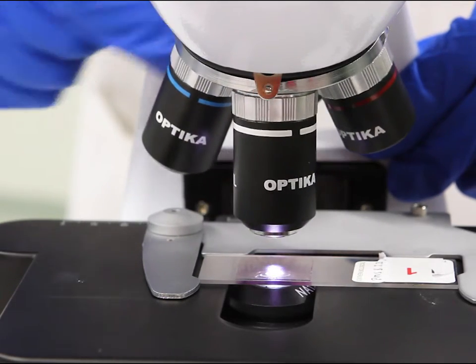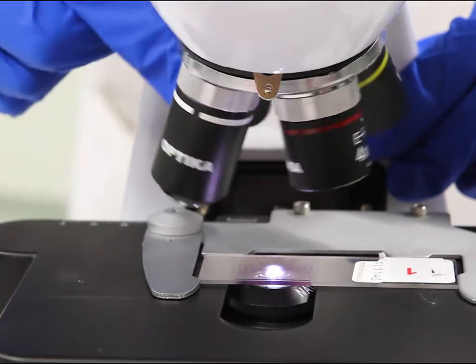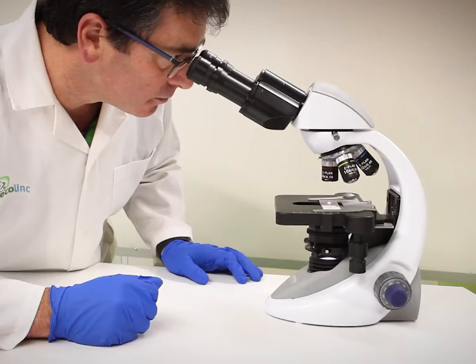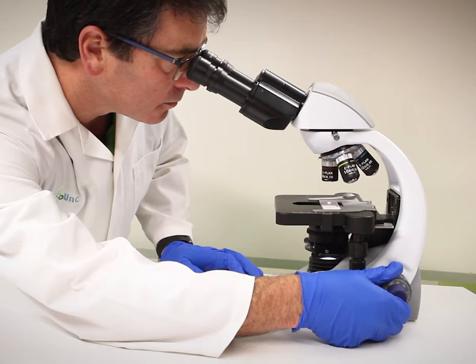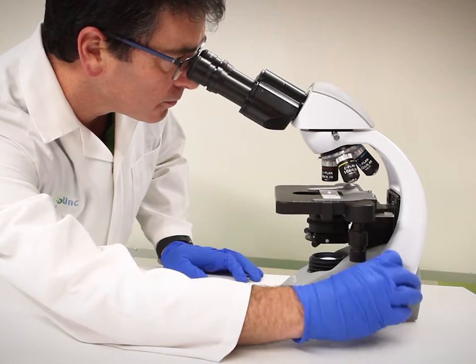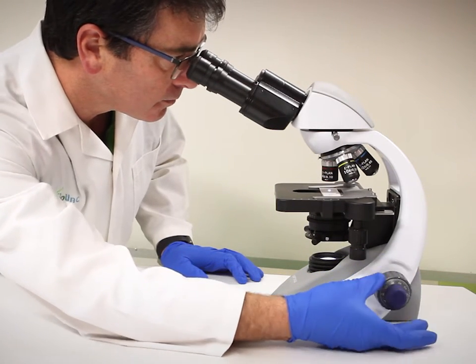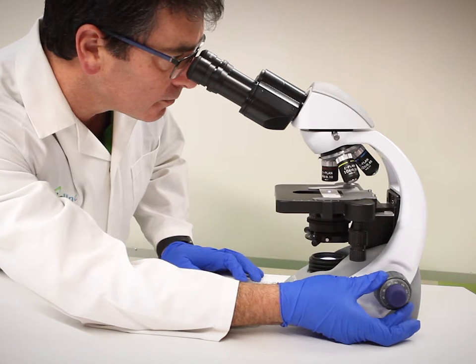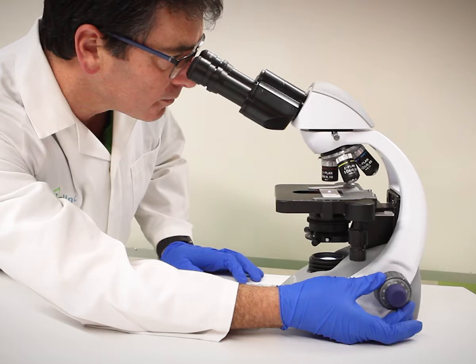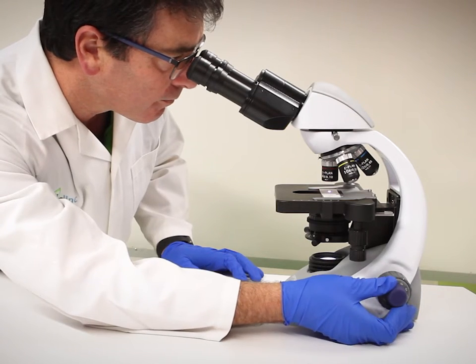To focus on a specimen, start with your lowest magnification. Use the coarse focusing knob to raise the stage to its highest point. Slowly turn the coarse focusing knob to lower the stage until the specimen comes into focus. Then use the fine focus knob to get it perfectly sharp.